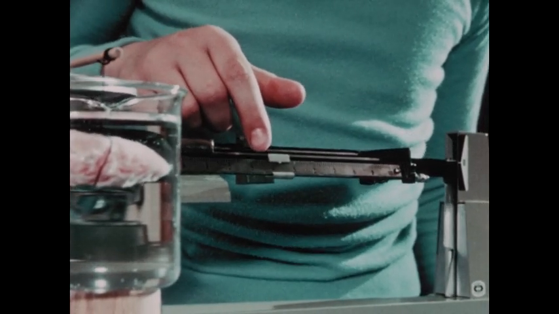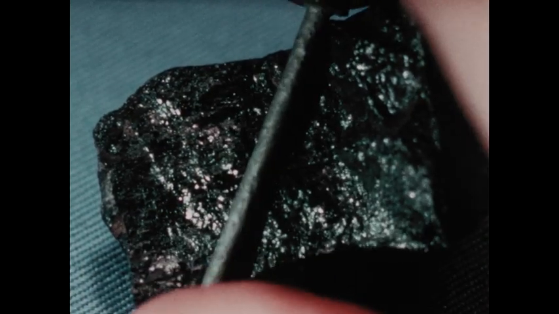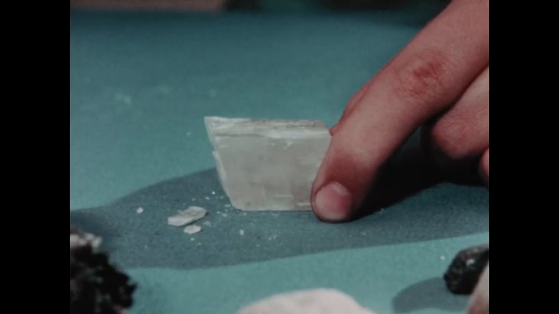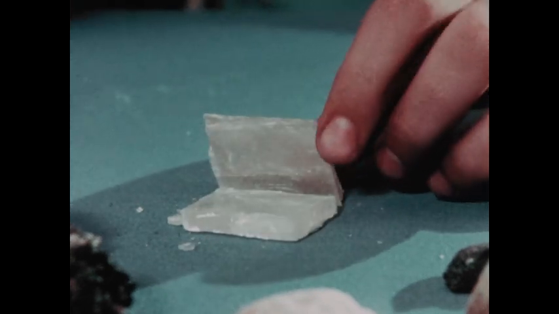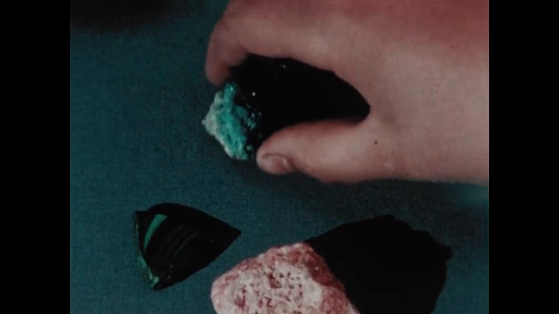Specific gravity, magnetism, luster, crystal form, cleavage, hardness, streak, color. These are simple tests that help us identify minerals.